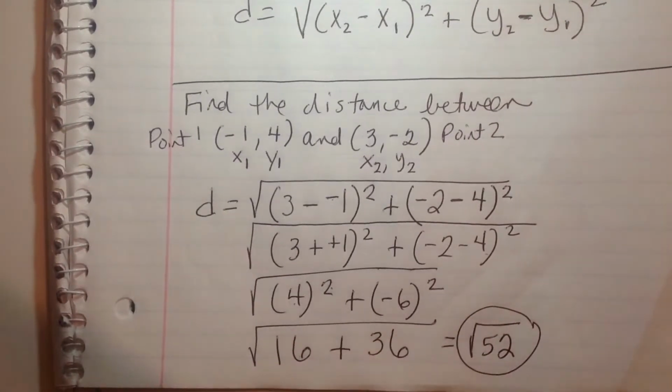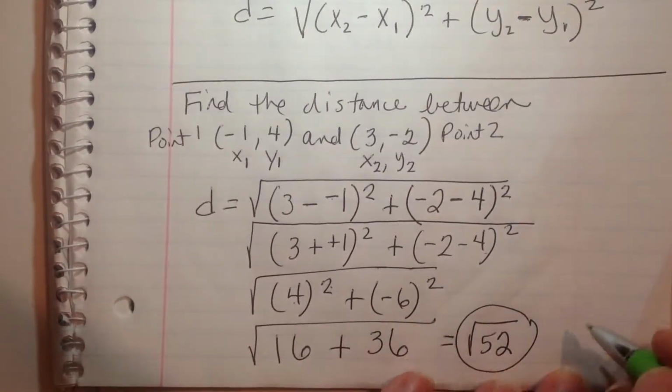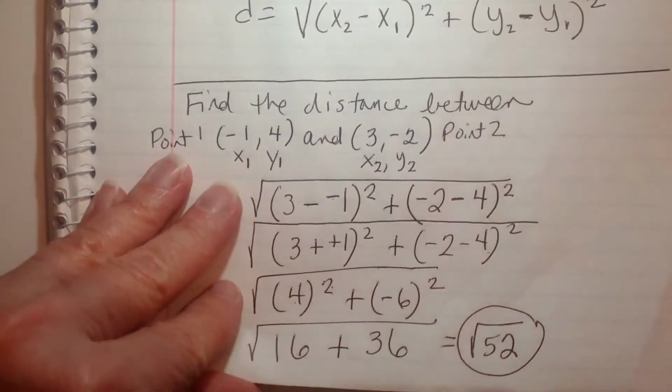Now, that's the actual value, but we're going to leave our answer in simplified radical form. And also, you may be asked to round it to maybe the hundredths place, so we're going to talk about that too. All right, I want to talk about the square root of 52 and simplifying this radical. We will use our perfect squares to try to simplify it. So let's talk about our perfect squares.